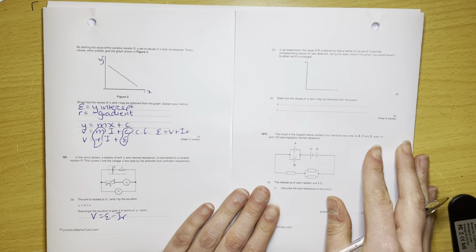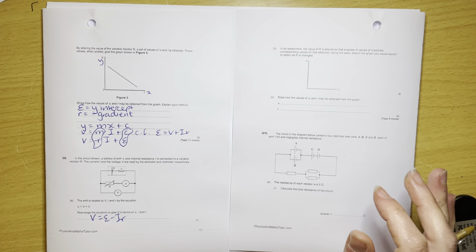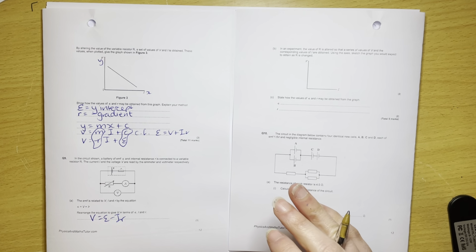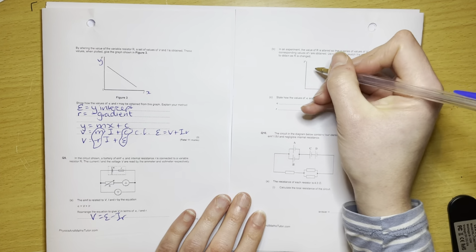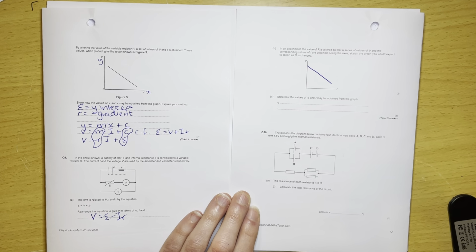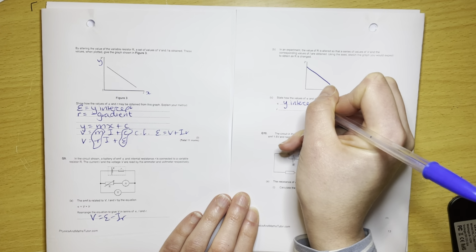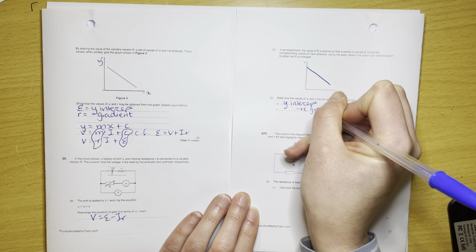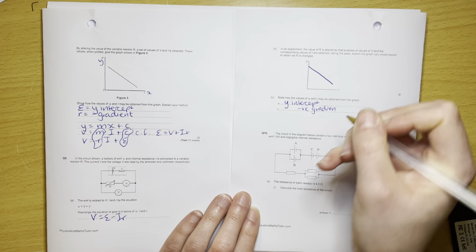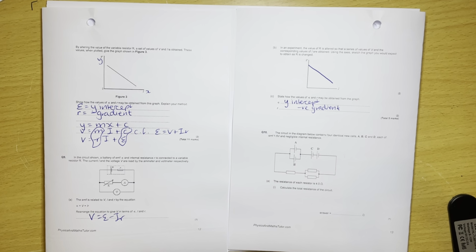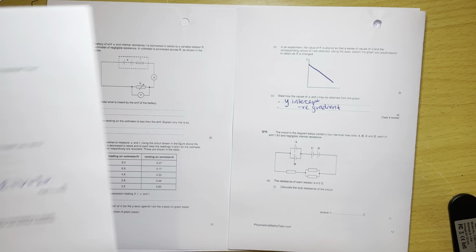In an experiment, the value R is altered so that the values of V and corresponding values of I are obtained. Using the axes, sketch the graph you'd expect as R is changed. We know it is this because it's the core practical, and we know that E is the y-intercept and R is the negative gradient. Don't just say the gradient, it is the negative gradient. Be careful there. So that was nice and easy, wasn't it?